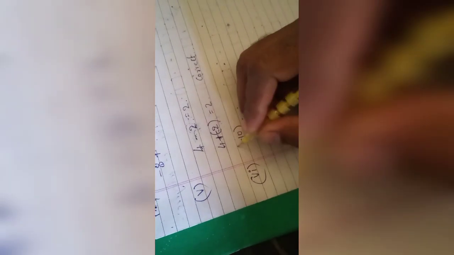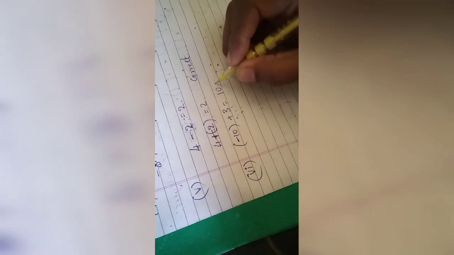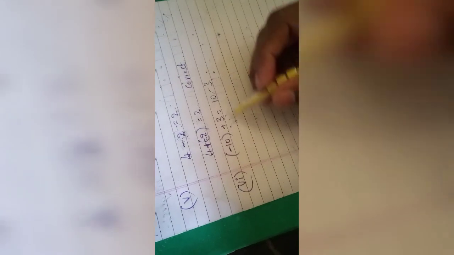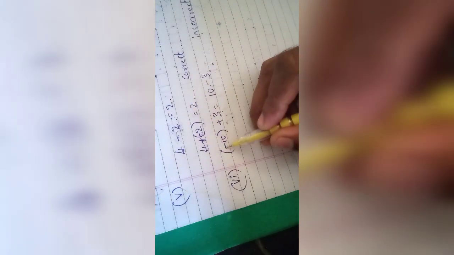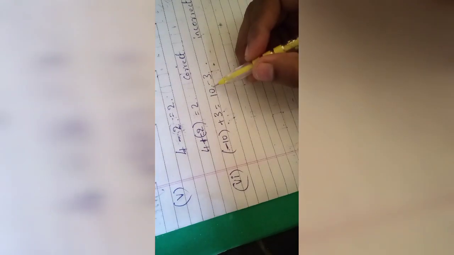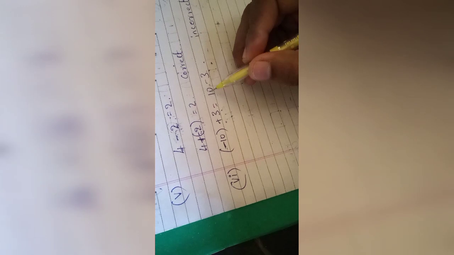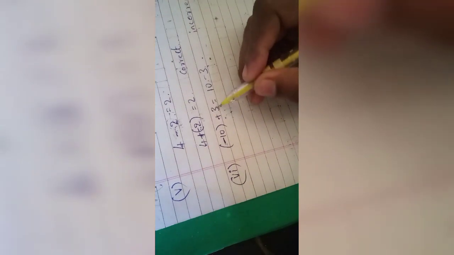Minus 10 plus 3 is equal to 10 minus 3. This is incorrect. We always represent the sign of a number before the number. Now the signs have got changed. The sign of the 10 has become positive and the 3 has become negative. So they cannot be equal. Let's see.